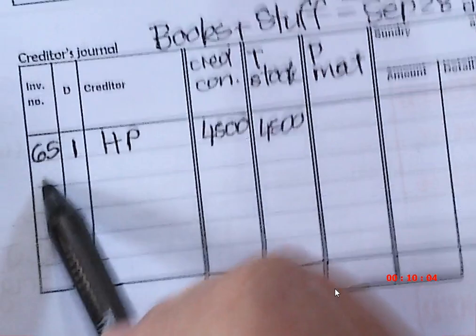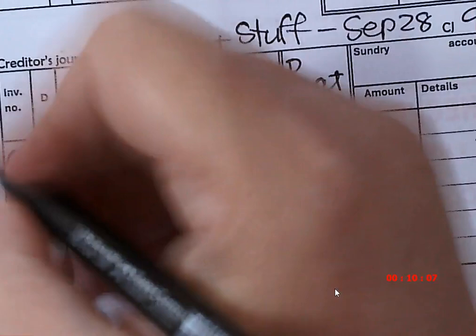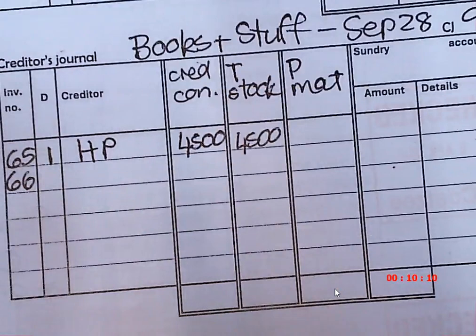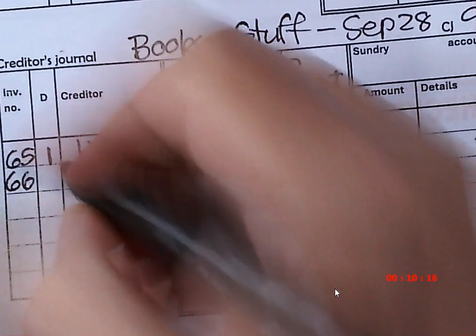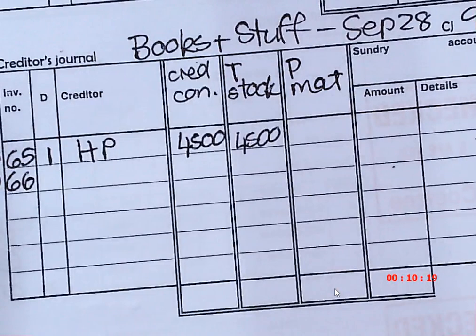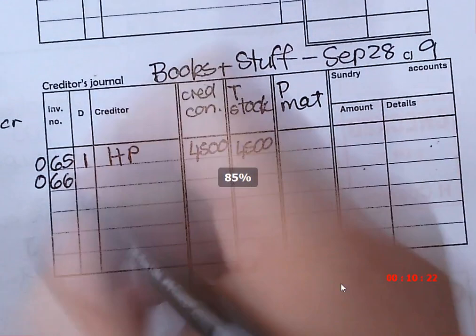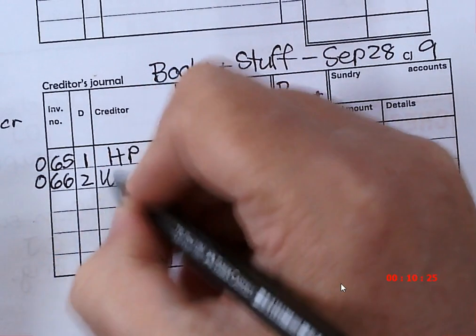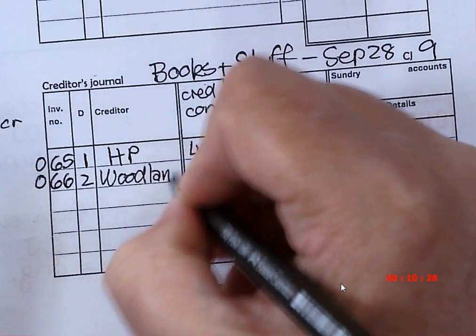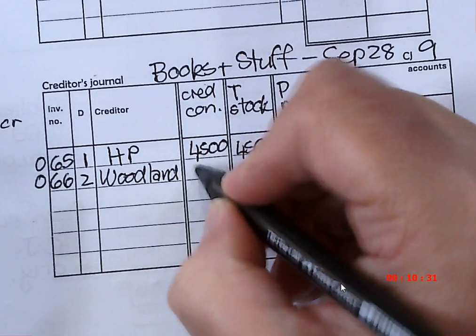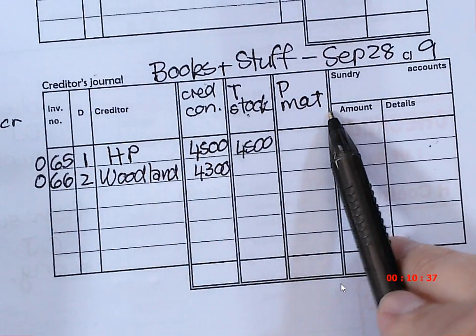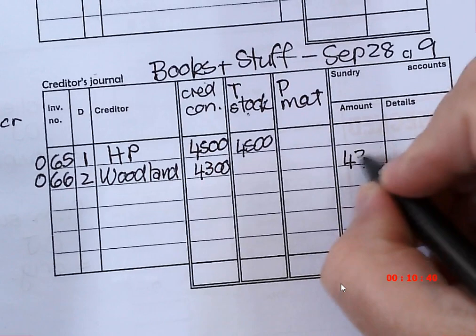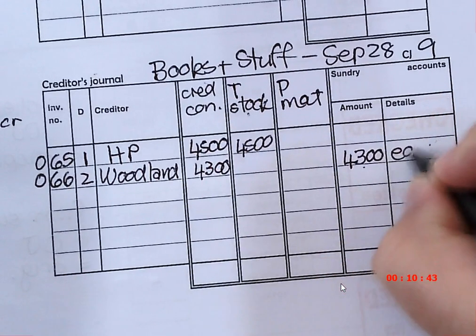So I'm going to buy equipment from Woodland. Now, what is my invoice going to be? I'm going to make it 66 because I always want my numbers to follow. Oh, it's 065 and 066. Sorry for that. Let me make it a bit smaller. So this is the second. I go to Woodland and I buy on account 4,300. Is there a column for equipment here? No. So I go to sundry. Can you see I only put it in sundry then? And I say equipment.